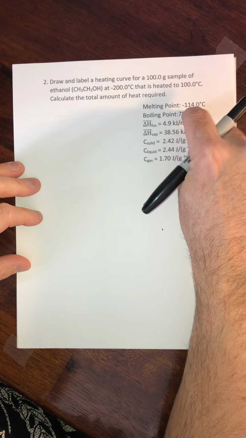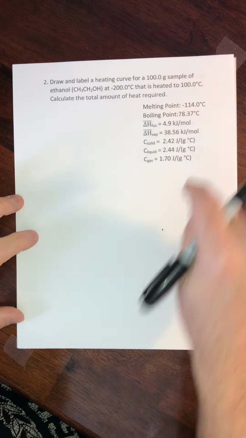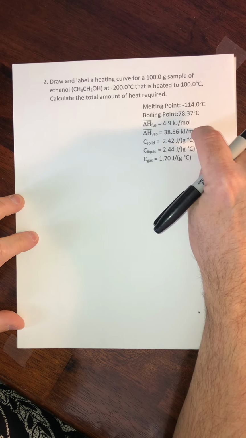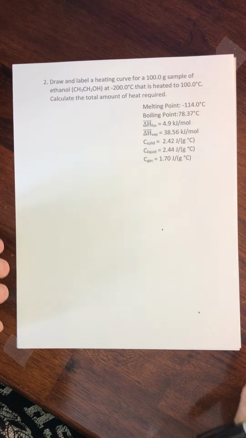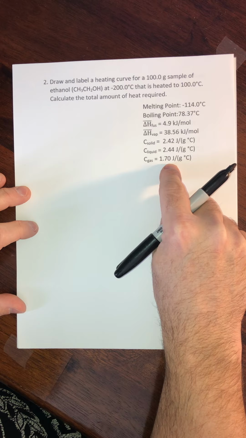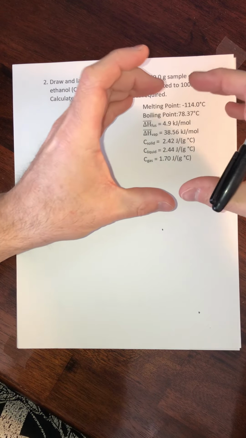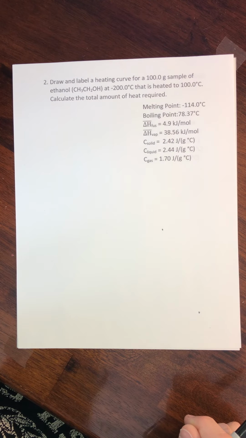Often the melting points and boiling points of things come in a table, so you'd have to go look them up in a table. Same thing with the delta H's of fusion and vaporization. They would be in a table somewhere and you'd have to go look them up. So all of these numbers have to be given. It's just they're not always given as a nice little block. Often you have to go look in supplementary tables.